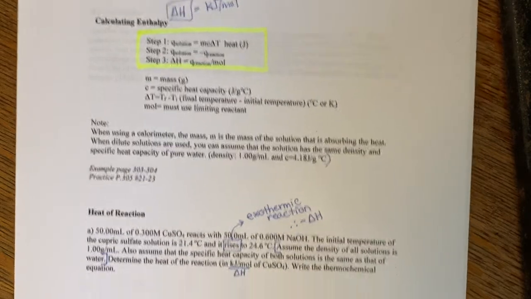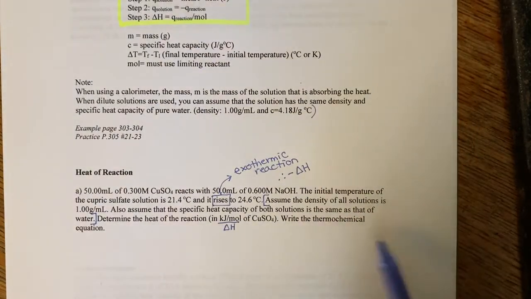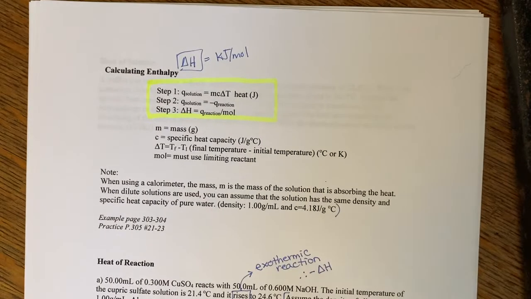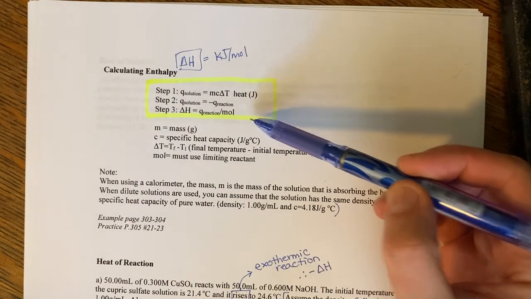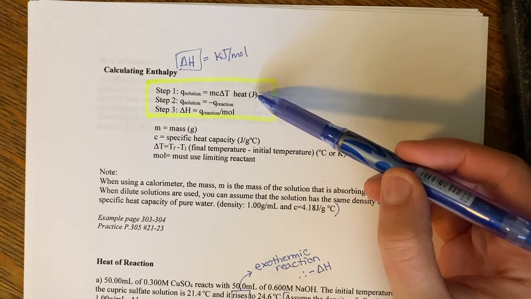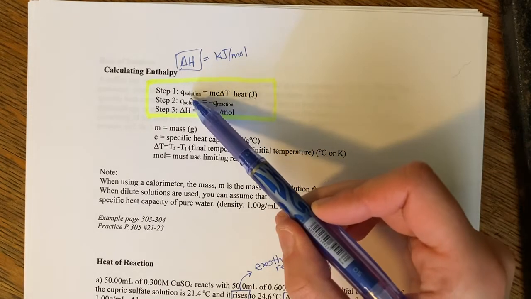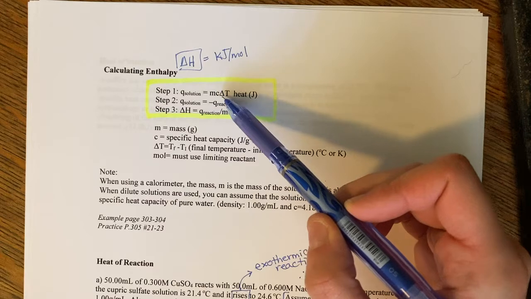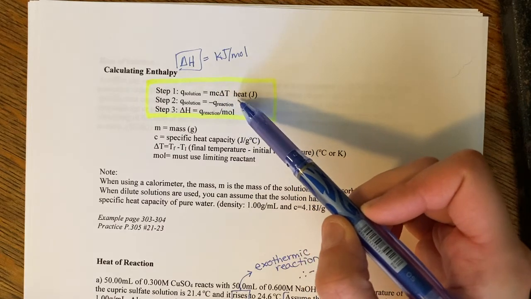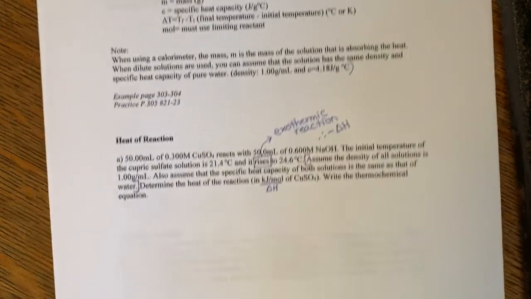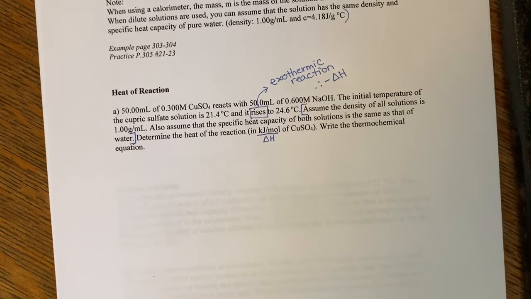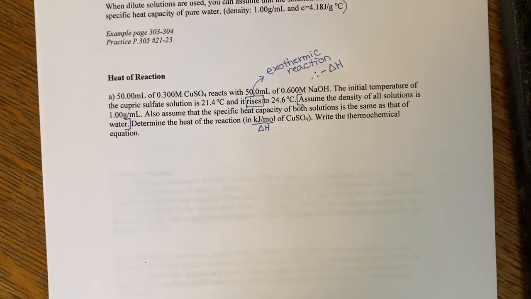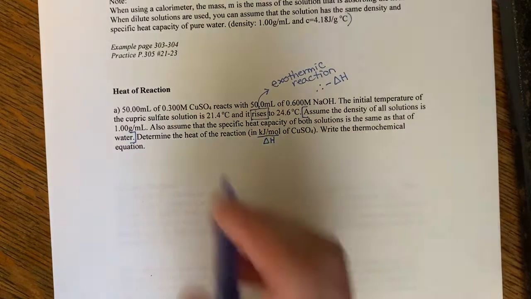To answer this question, they're long, big questions, and there's a lot of stuff in there, so we've got to make sure we're really well organized. Looking back at our steps, step 1, 2, and 3, we're going to work through each step. Step number 1 is just to find the heat of solution using MC delta T, and calculate heat in joules. So you're going to want to write out your balanced reaction equation. I find it helpful to see that at the beginning regardless, even though you don't really need it till the end. So I'm going to write that out.